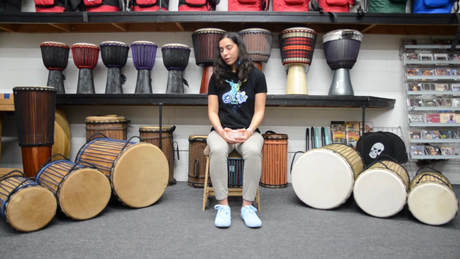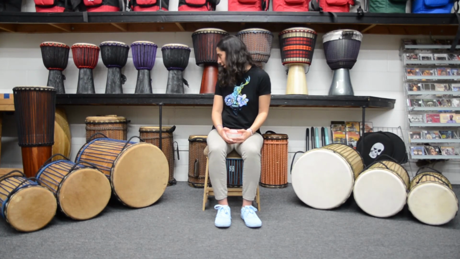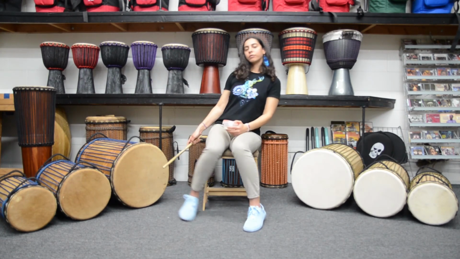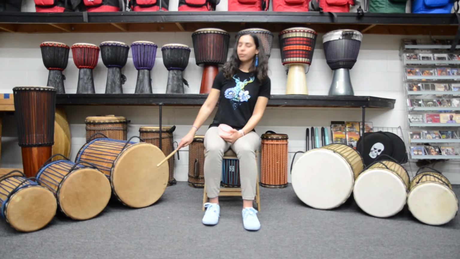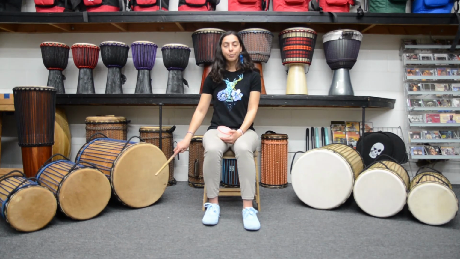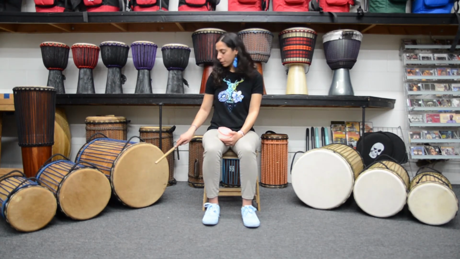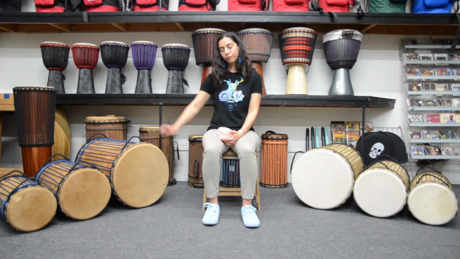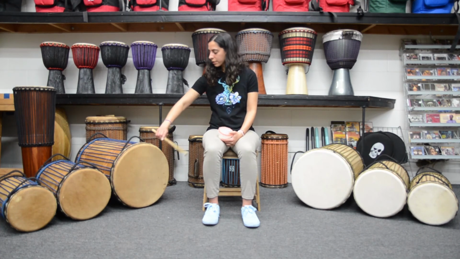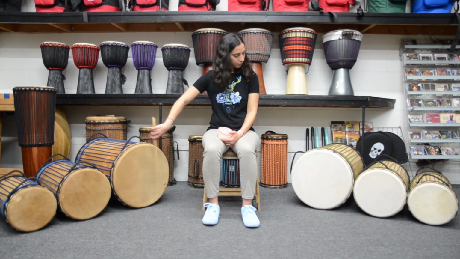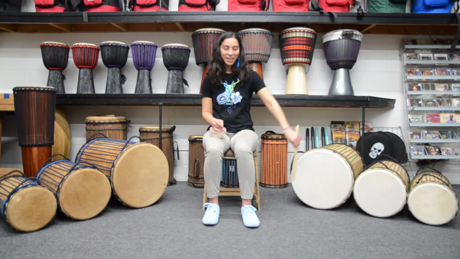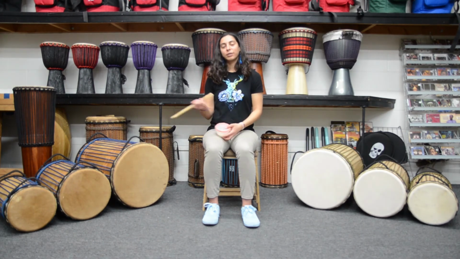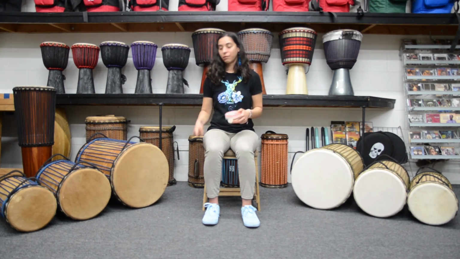So each of these drums make different sounds. The big drum over here is called dunun ba. Ba means big. So this is the biggest dunun out of the 3, or the family of 3. And dunun ba sounds like this. Let's hear what this one sounds like. Very nice. So that's dunun ba. You see the sound is even big.